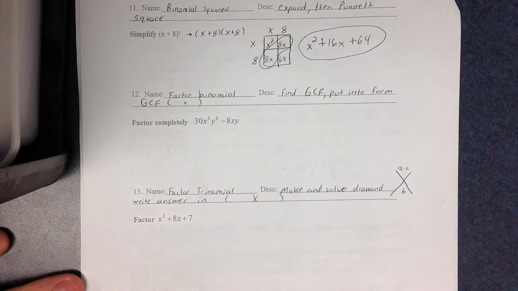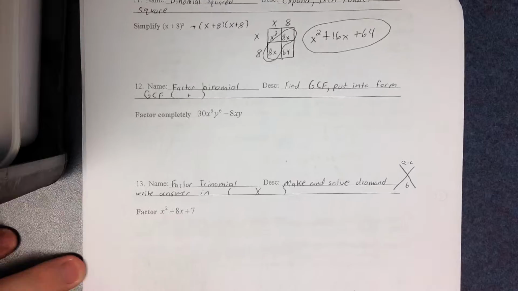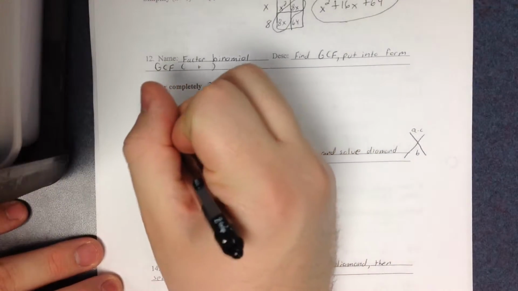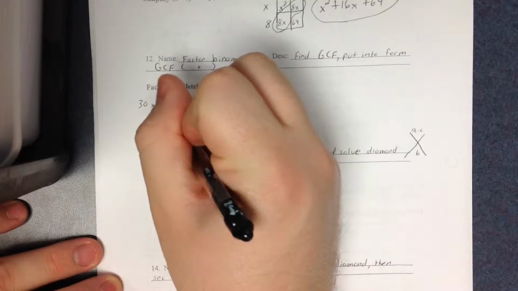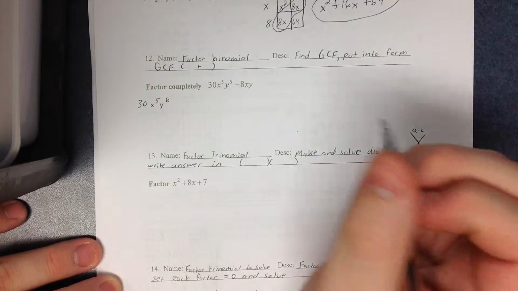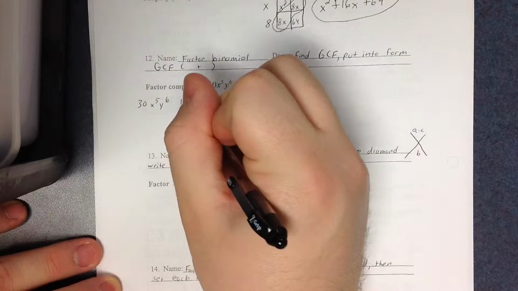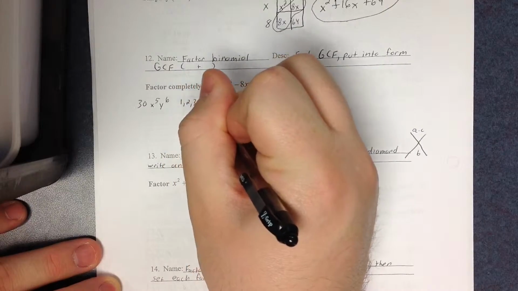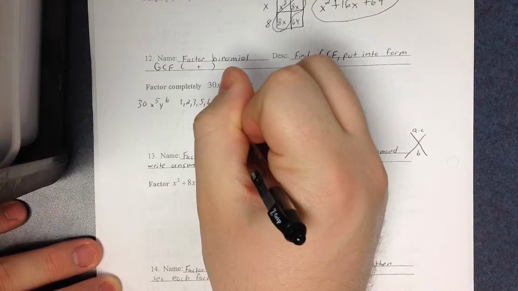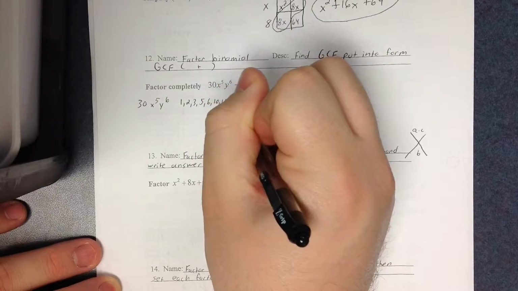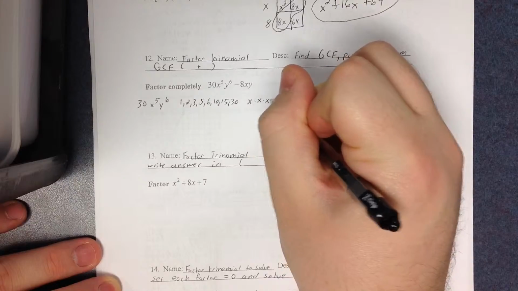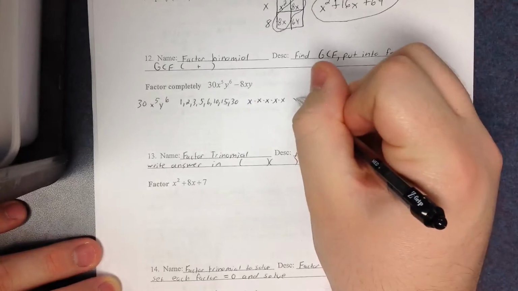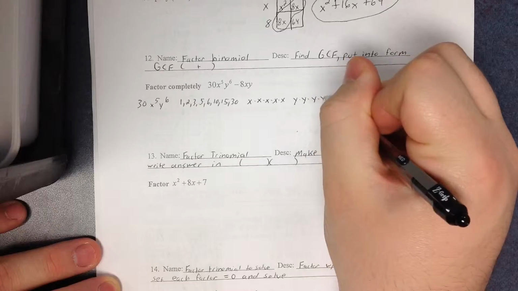Okay, number 12, factor completely 30x to the 5th, y to the 6th minus 8xy. So the first term, 30x to the 5th, y to the 6th. Numbers that go into 30 are 1, 2, 3, 5, 6, 10, 15, and 30. Then x to the 5th is 5 x's, and y to the 6th is 6 y's.